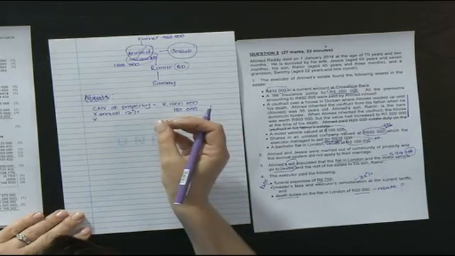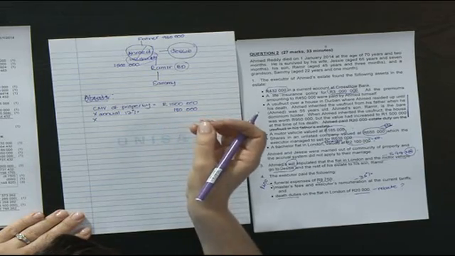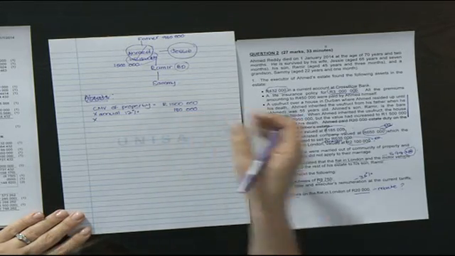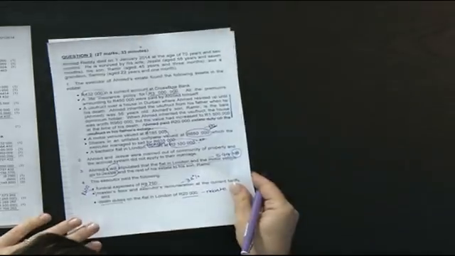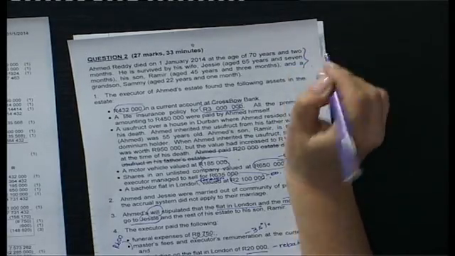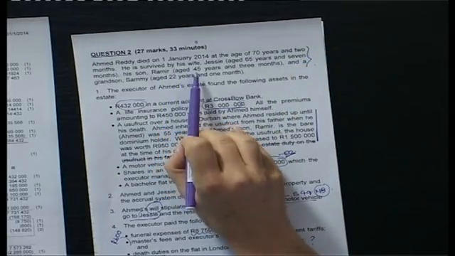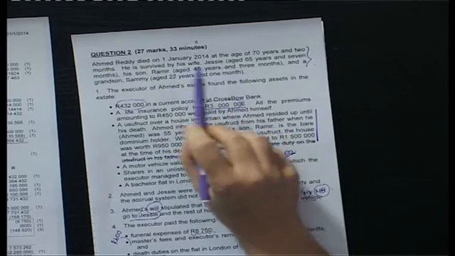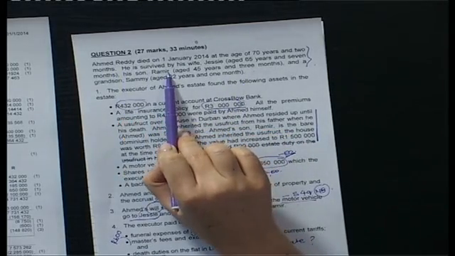How is this determined? We have to use Ramir's age at his next birthday. Now, all the ages were provided in this first paragraph. So Ramir's 45 and 3 months old when Ahmed dies. Okay, so Ramir is going to be 46 years old at his next birthday.